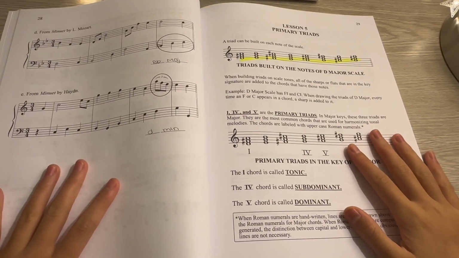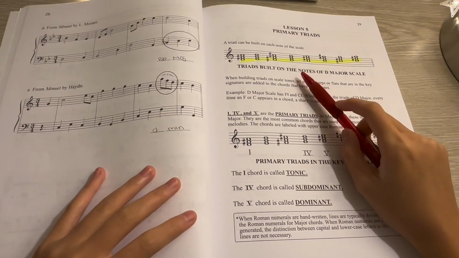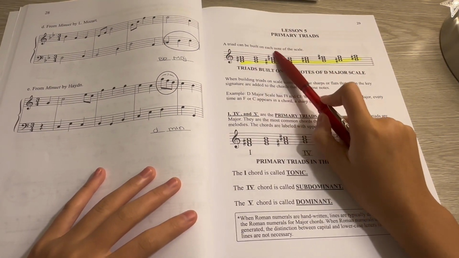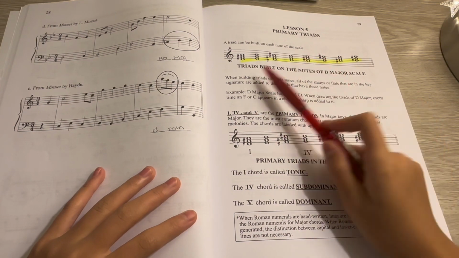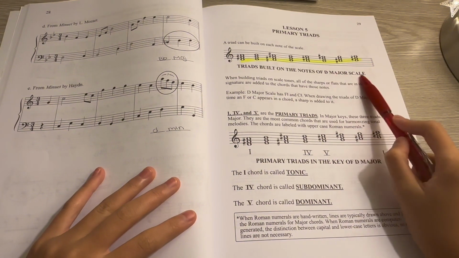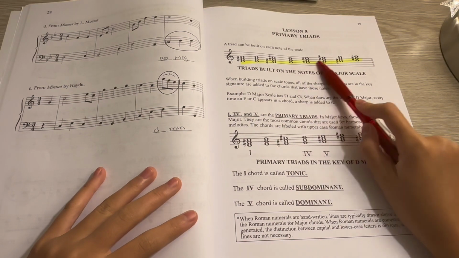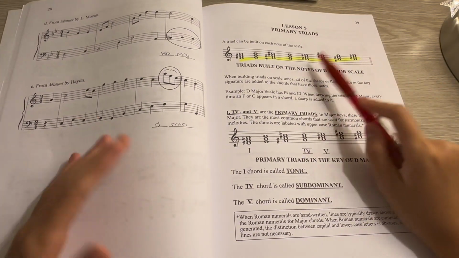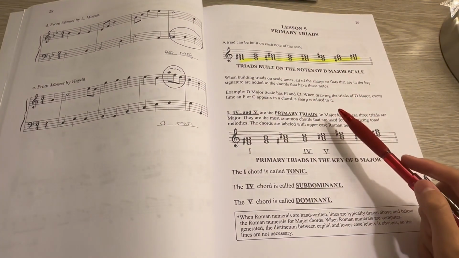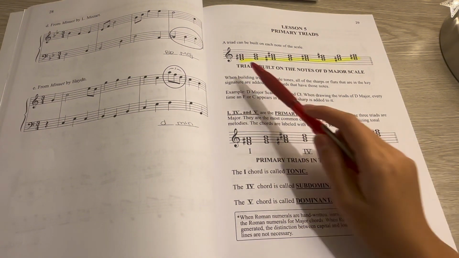Alright, musical explorers, today we will be doing lesson 5 on primary triads, and let's read this whole page. So a triad can be built on each note of the scale. And basically, these are all just triads, right? But they are all built from the D major scale. And here I already highlighted that all of the root notes of the triads form the D major scale itself. If you just don't look at the 3rd and the 5th notes, it is basically just the D major scale. Okay, let's keep reading.